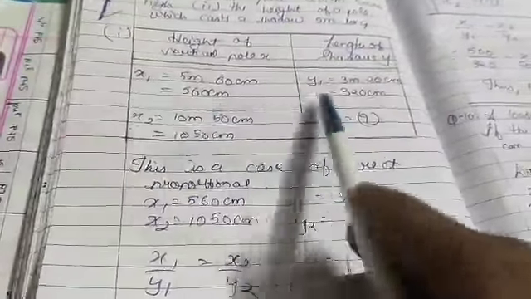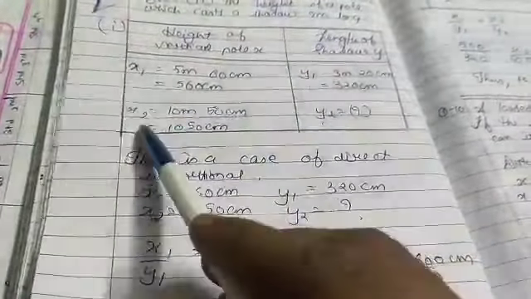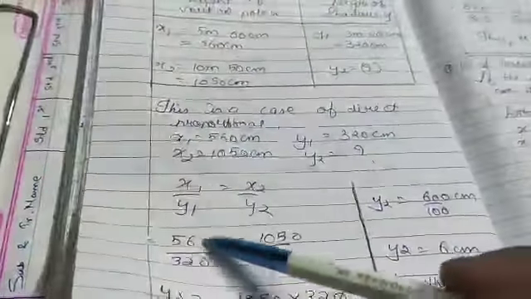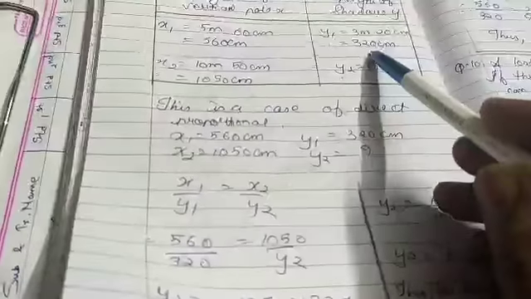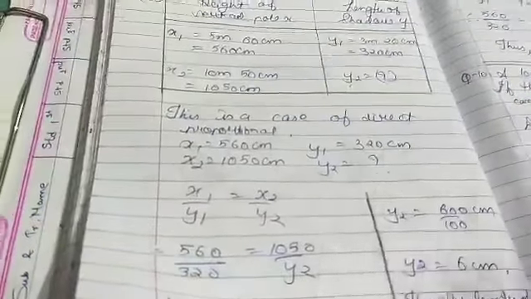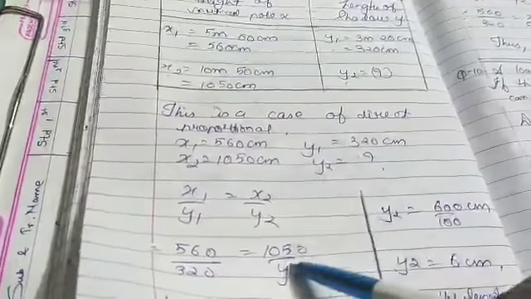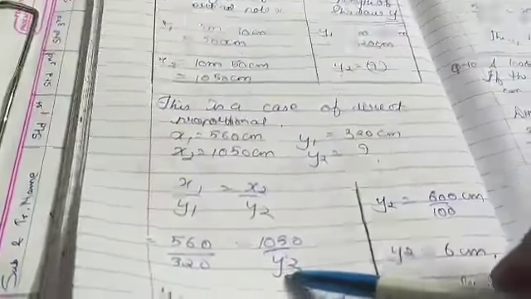Now x1 upon y1 equals x2 upon y2. The value of x1 is 560 centimeter and its shadow is 320 centimeter. Equalize with the other pole, that is 1050 centimeter, and the length of its shadow we have to find, that is y2.